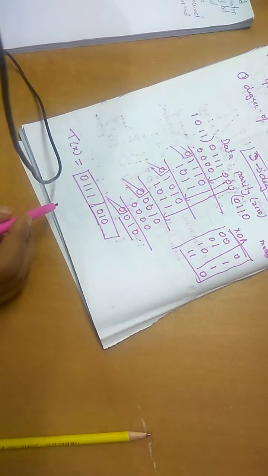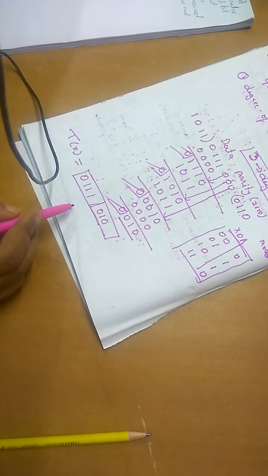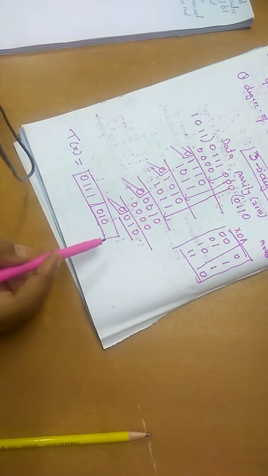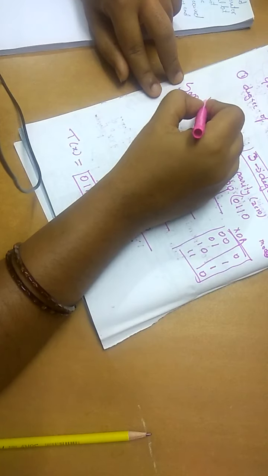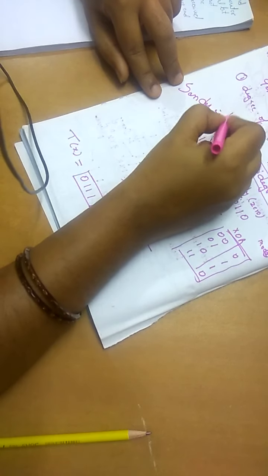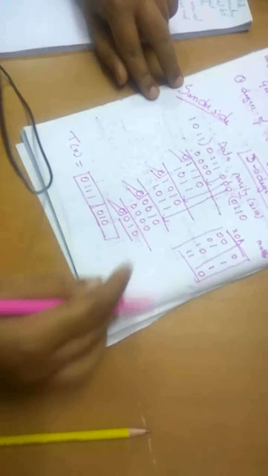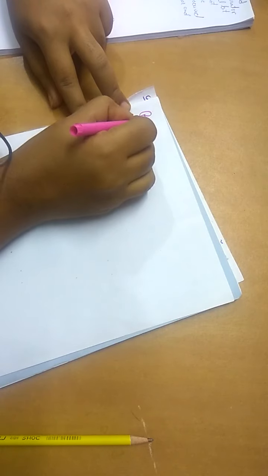At the receiver side also we have to do the same calculation. If there is any mismatch, it will be discarded, or if it is the same, it will be accepted. So this one will be at the sender side. What is the data we have sent? This is the data. So at the receiver side also, same method.